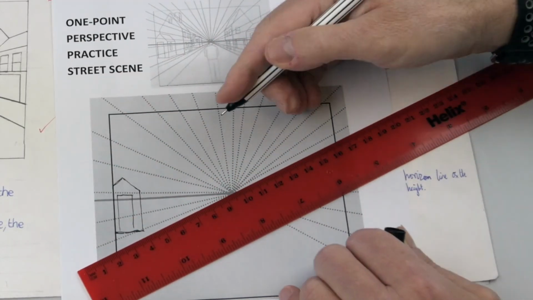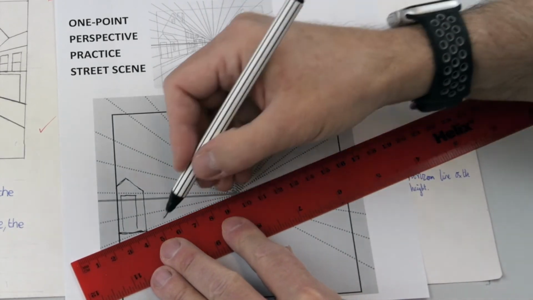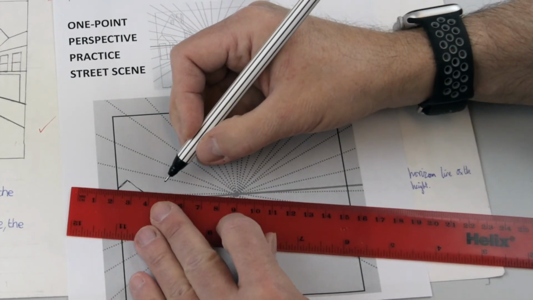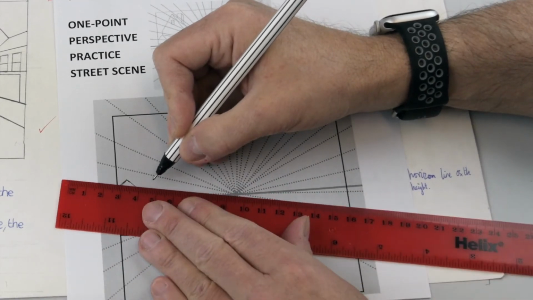And then all of these lines will go to the vanishing point. So we have that one, we have that one, and we have that one.